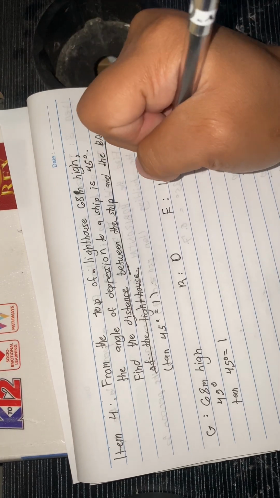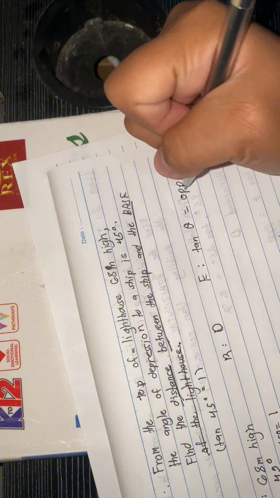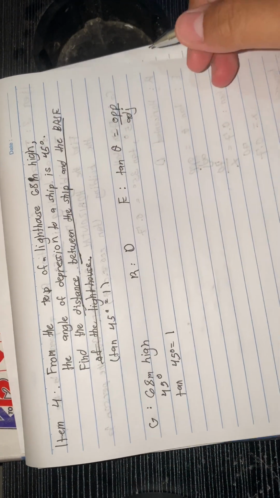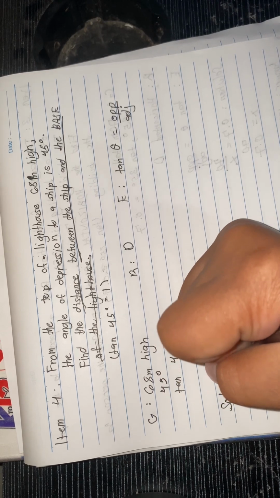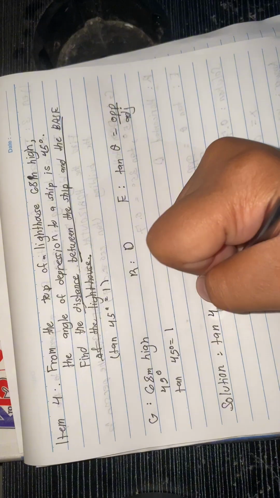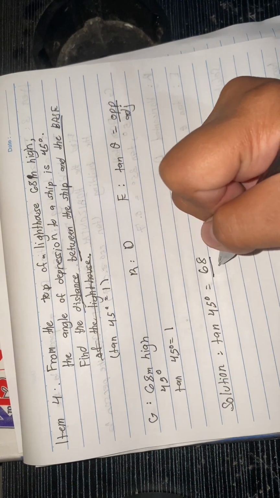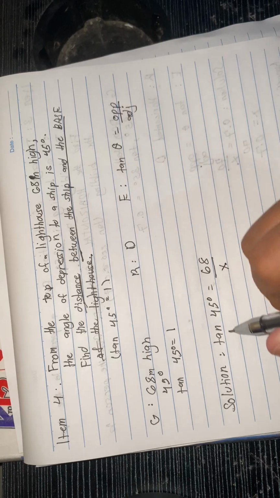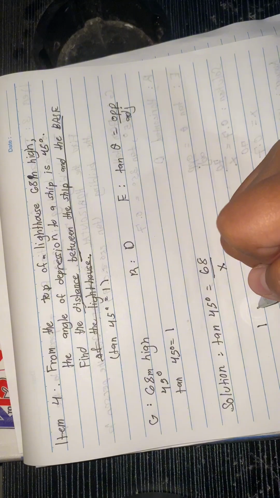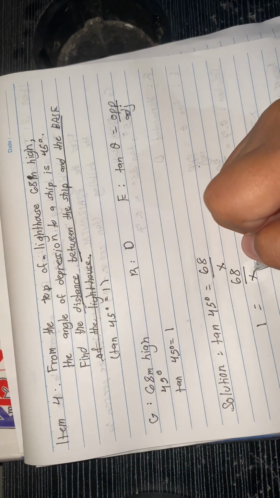The equation will be tan theta is equal to opposite over adjacent. So the solution is tan 45 degrees is equal to 68 over x. Tan 45 degrees will be 1, and copy the same 68 over x.